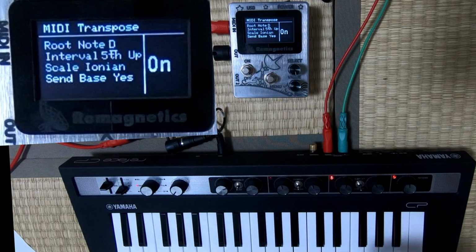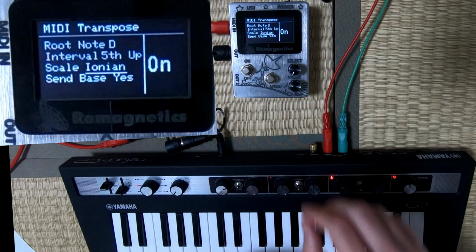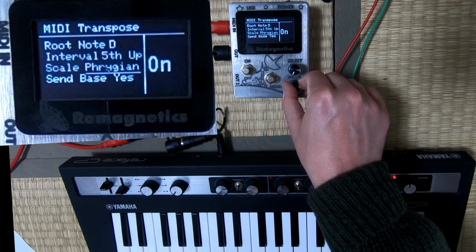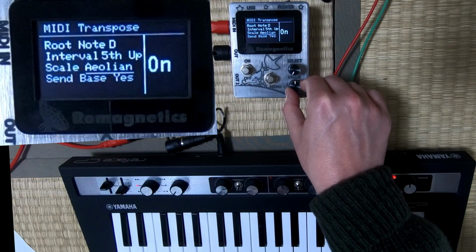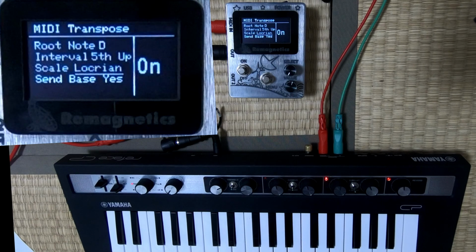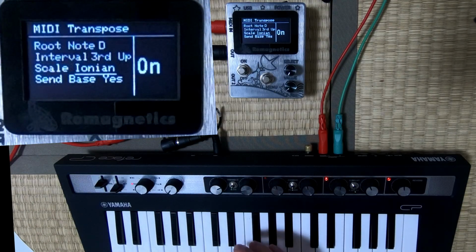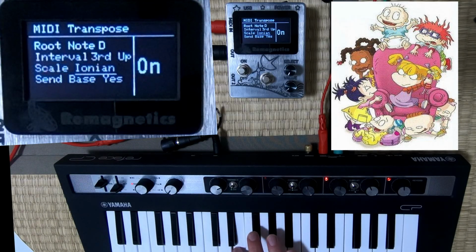Once again, this is not a theory video. If you don't know how to use it, you can basically use Ionian for major and Aeolian for minor. And if you know your modes, please tell me if Army of Me by Bjork is in Locrian or in Phrygian. This mode works really well with thirds and sixths, so we will take another key, the key of D major.